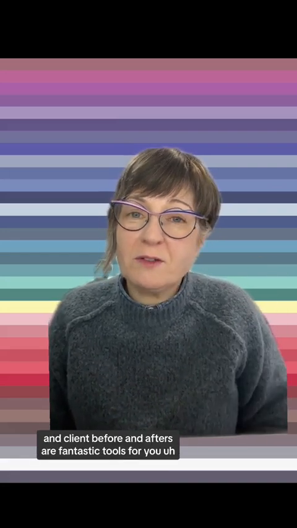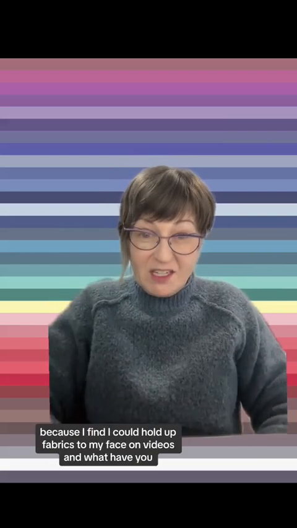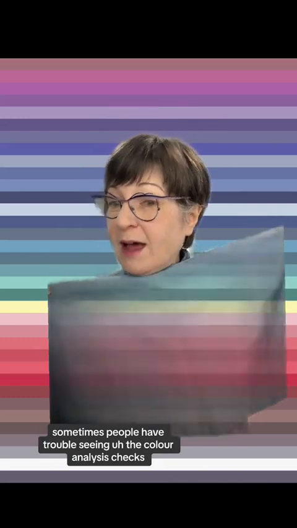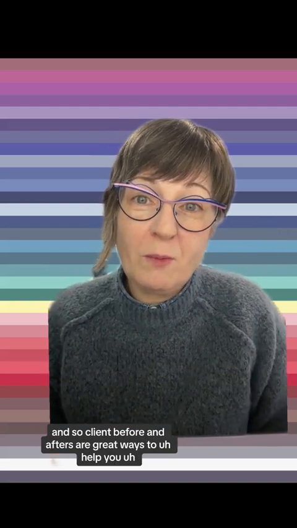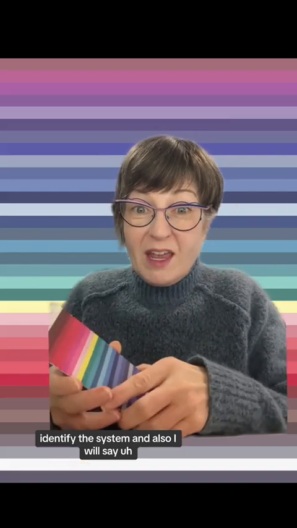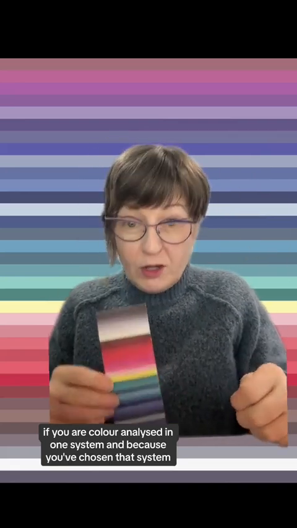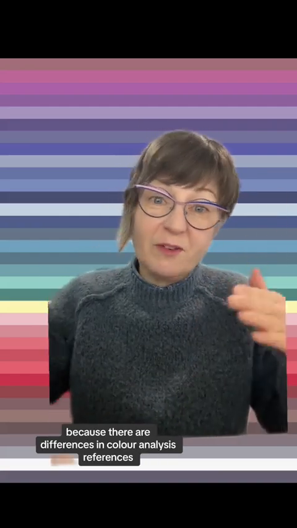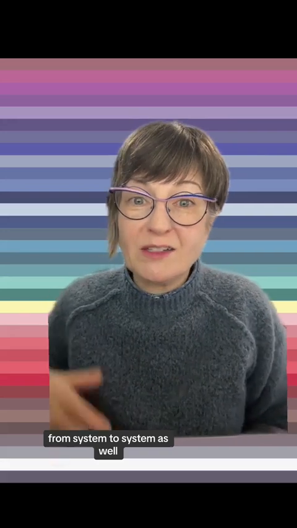Client before and afters are fantastic tools for you to decide on that, because I find I could hold up fabrics to my face on videos and what have you, but sometimes people have trouble seeing the color analysis checks, and so client before and afters are great ways to help you identify the system. Also, if you are color analyzed in one system because you've chosen that system, use the color analysis references of the system you were analyzed within, because there are differences in color analysis references and colors recommended from system to system as well.